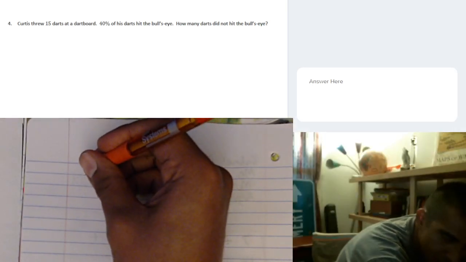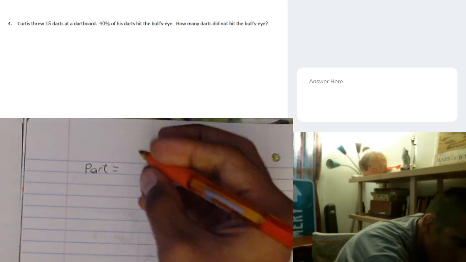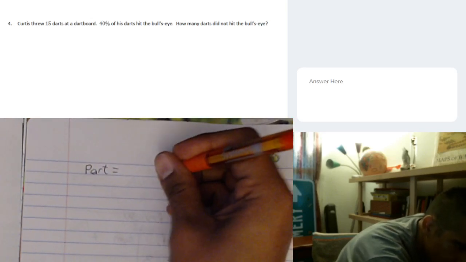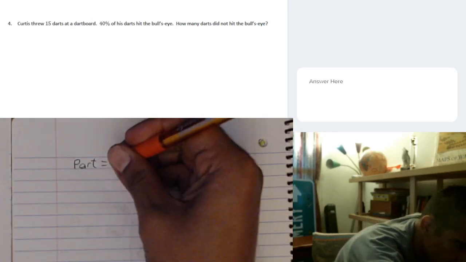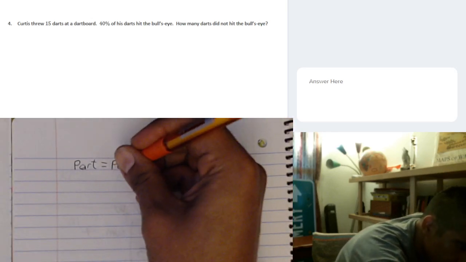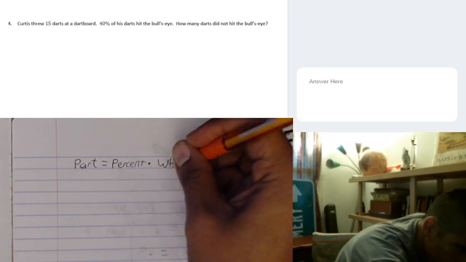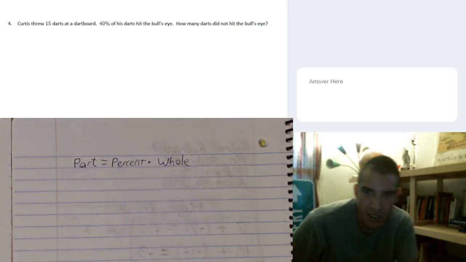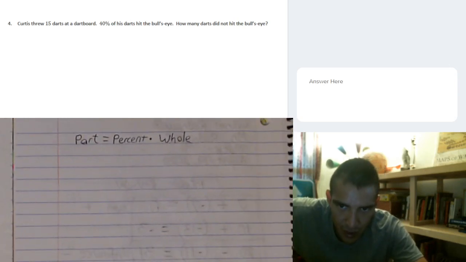So let's write down that equation that we had at the beginning, which is going to be the key to solving all these problems. Hopefully you remember part equals, I hope you remember the other two words that go here. I'm going to give you a second to think. Part equals percent times whole. Okay, this is what you will use. So Curtis threw 15 darts at a dartboard. That's the total number of darts he threw.